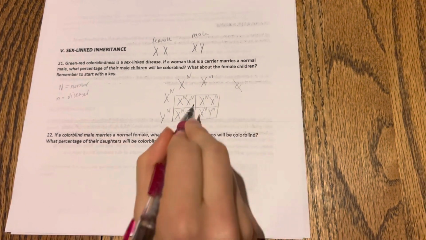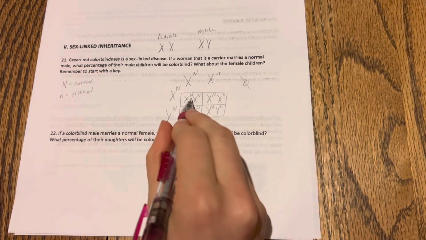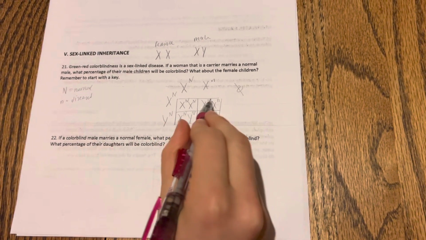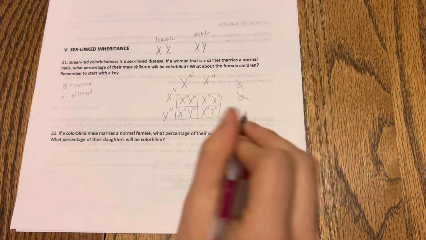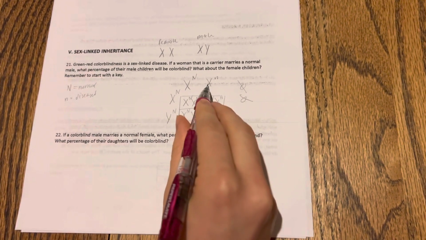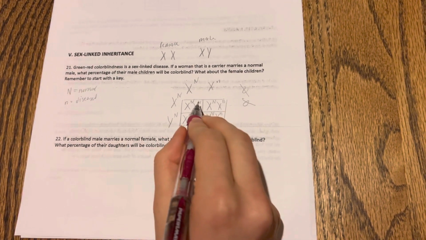What about female children? Look at the top two boxes. Capital N, capital N, capital N, lowercase n. Again, none. This one will be a carrier, like the mom, but neither one will be colorblind.